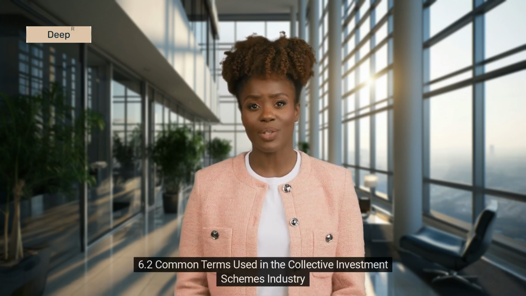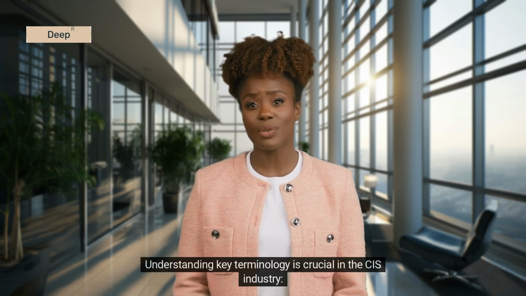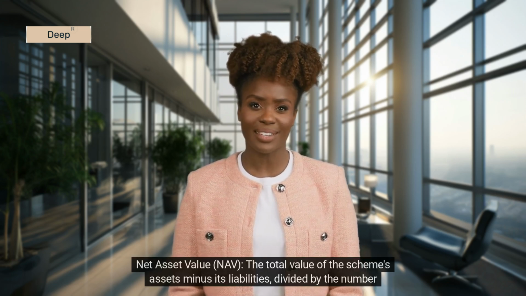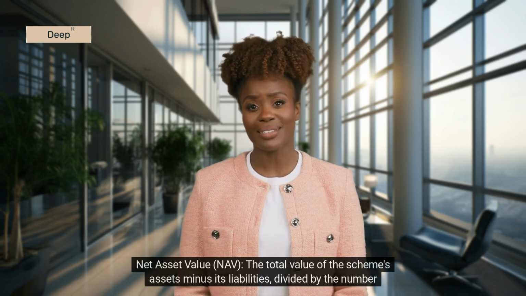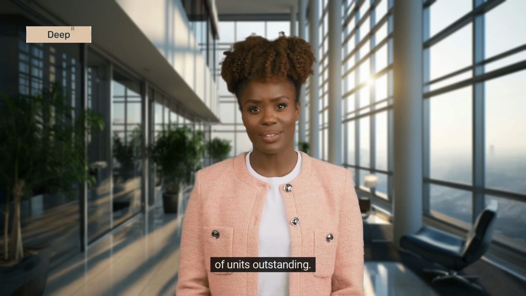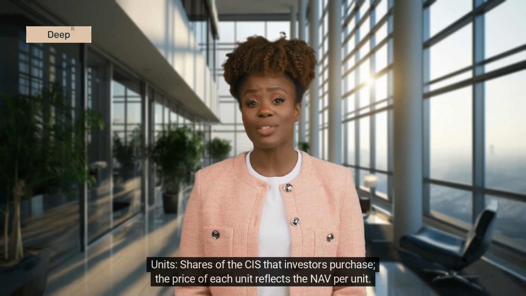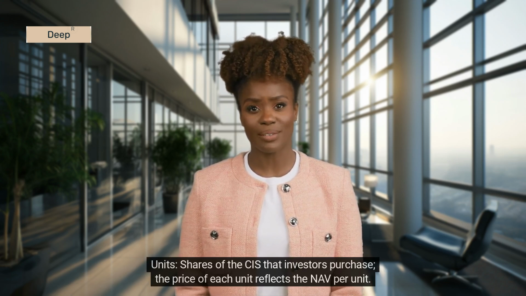6.2 Common terms used in the collective investment schemes industry. Understanding key terminology is crucial in the CIS industry. Net asset value, NAV: the total value of the scheme's assets minus its liabilities, divided by the number of units outstanding. Units: shares of the CIS that investors purchase. The price of each unit reflects the NAV per unit.